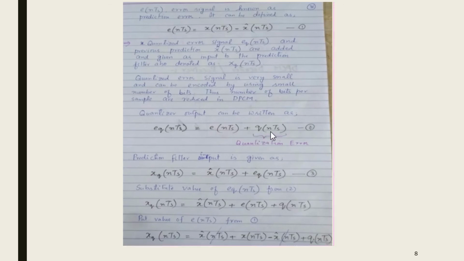We can say that Q of nTs is the quantization error. When this quantization error is added to e of nTs, we get a quantized error signal, and it is obvious that after passing through the quantizer, some error will be introduced to the error signal, resulting in the quantized error signal. Now the prediction filter input can be given as Xq of nTs is equal to X bar of nTs plus eq of nTs.